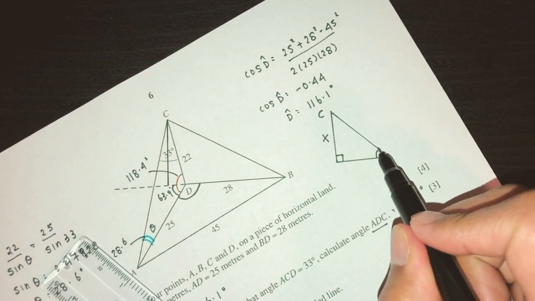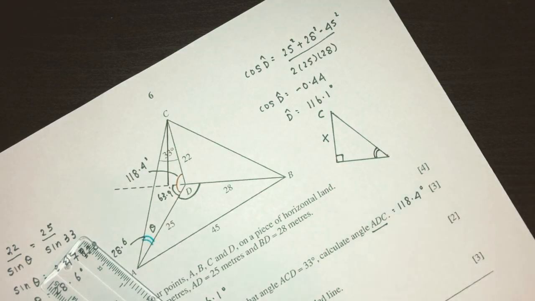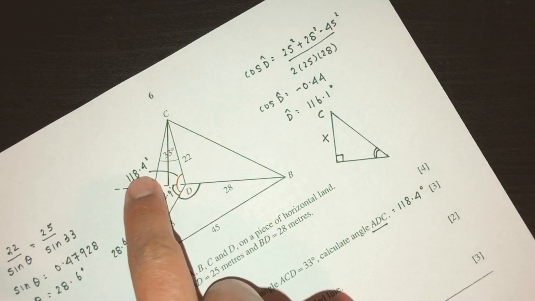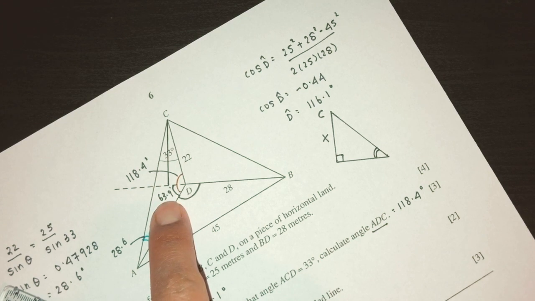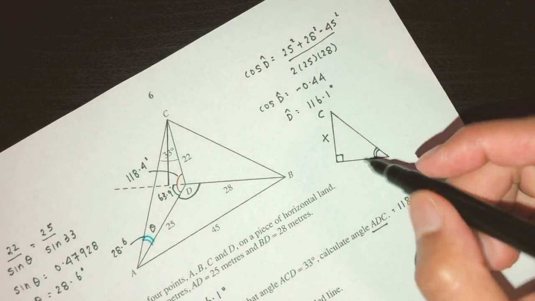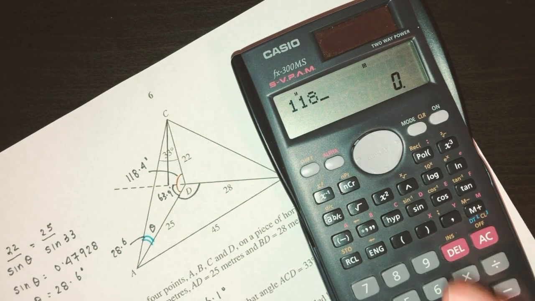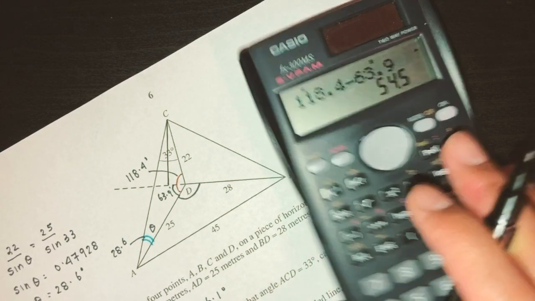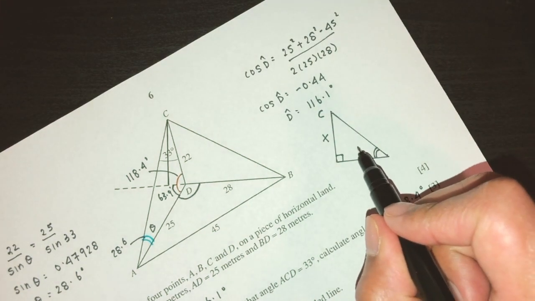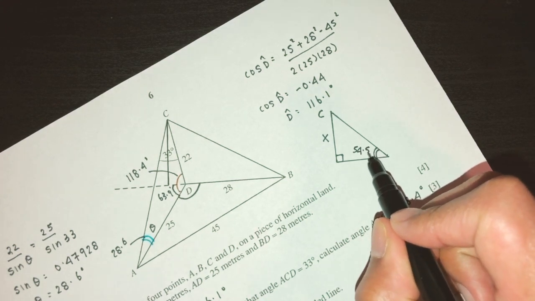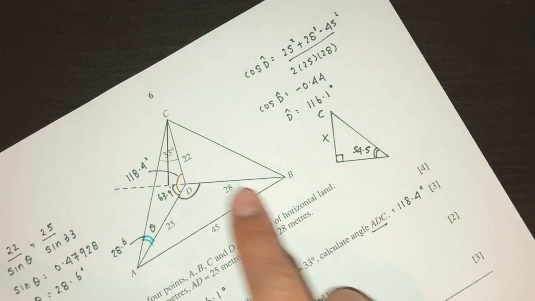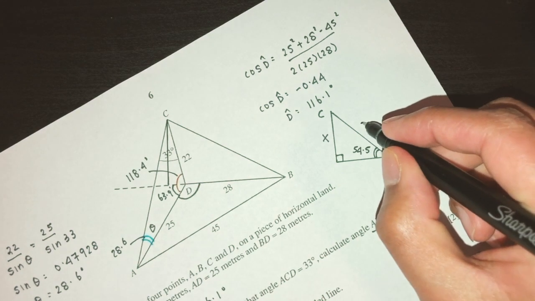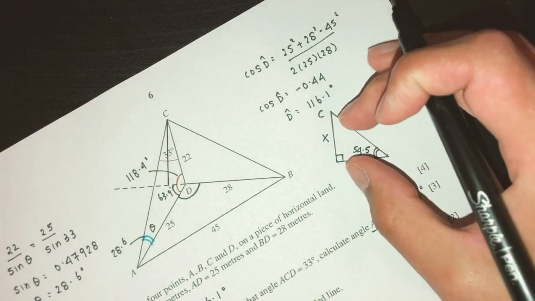What is this angle? If you observe, as we have explained, this is given by 118.4. This is 63.9. So this one will be 118.4 minus 63.9. That will be 54.5. And this is 22. So you want to find the length of x.